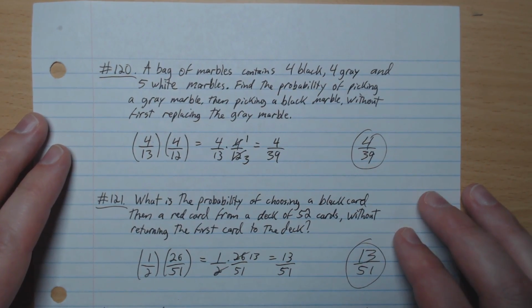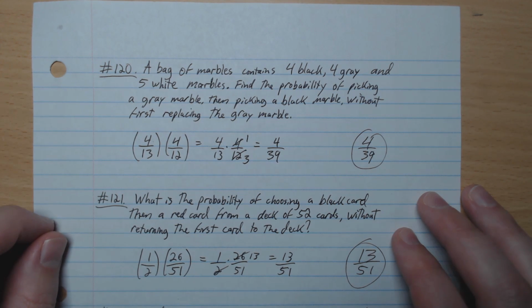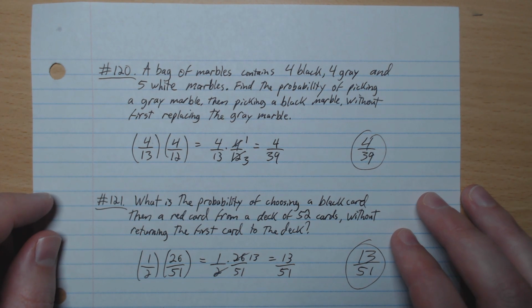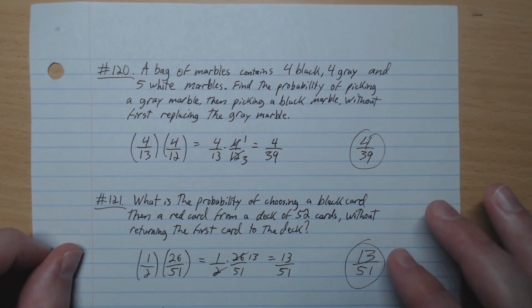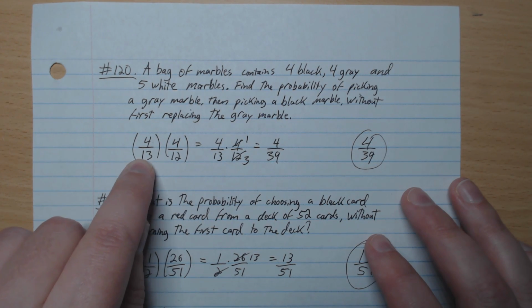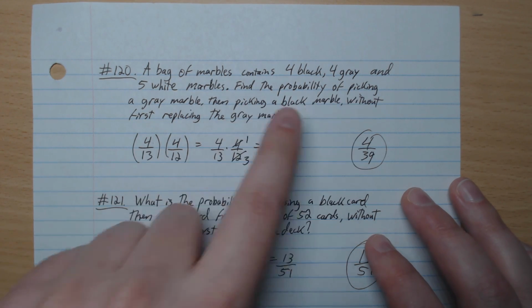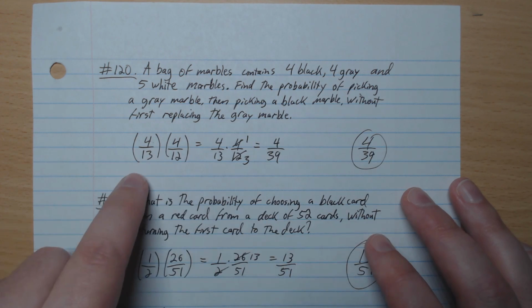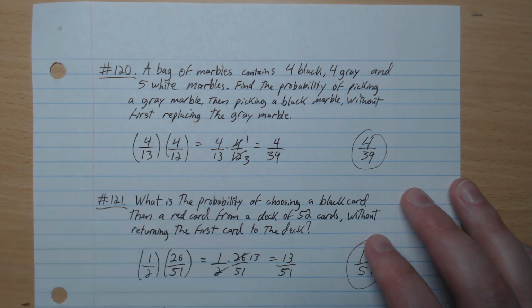Number 120. A bag of marbles contains 4 black, 4 gray, and 5 white marbles. Find the probability of picking a gray marble, then picking a black marble without replacing the gray marble. So in the beginning, there's 13 total, and we're looking at picking a gray. So there's 4 gray, so 4 out of 13 is our first probability.